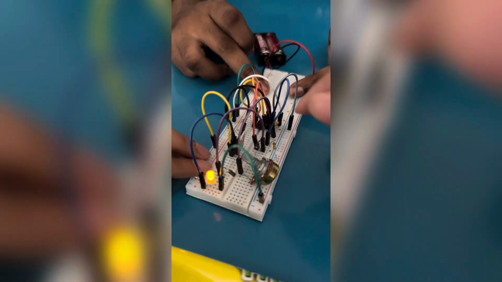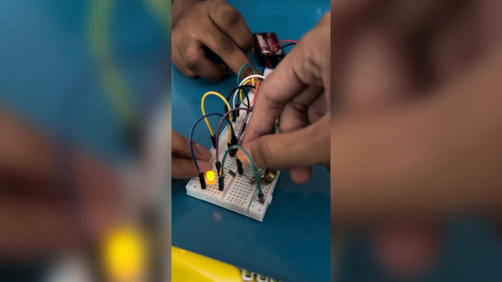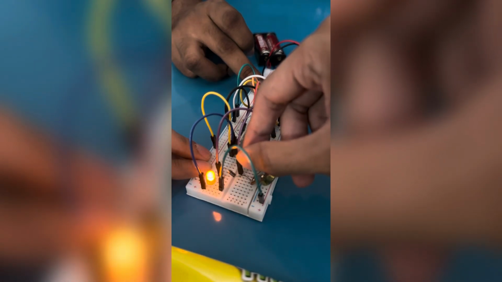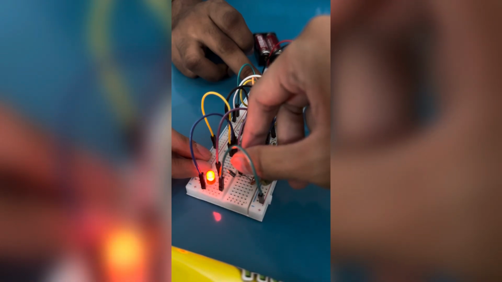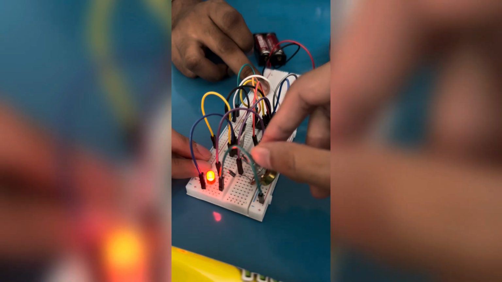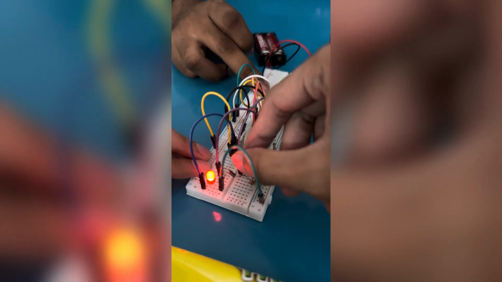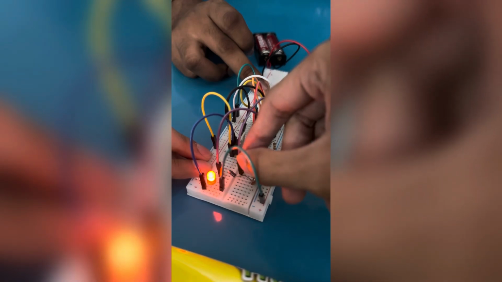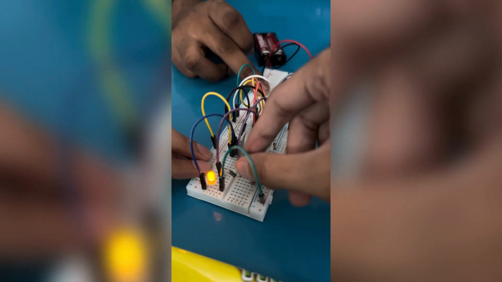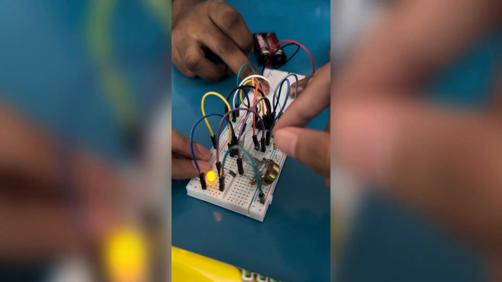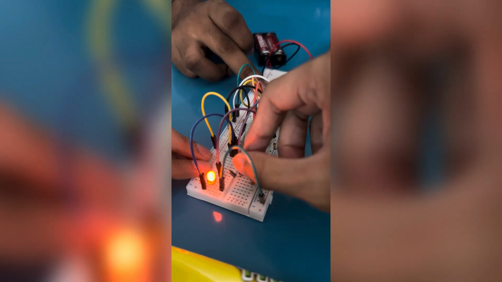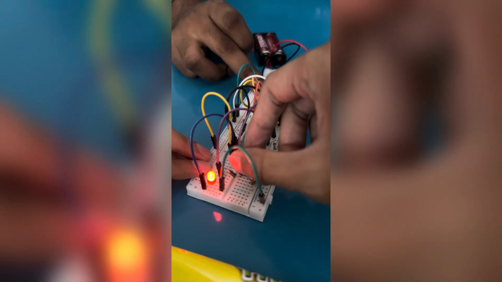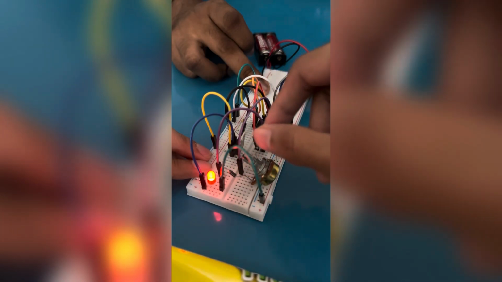If we rotate the potentiometer clockwise, the LED will be brighter. As you can see right now, the LED shines a bright yellow color. If we turn the potentiometer anti-clockwise, the light will be dimmer. I will repeat it again. As you can see, the LED is brighter than the previous one. So this is the maximum of our potentiometer.